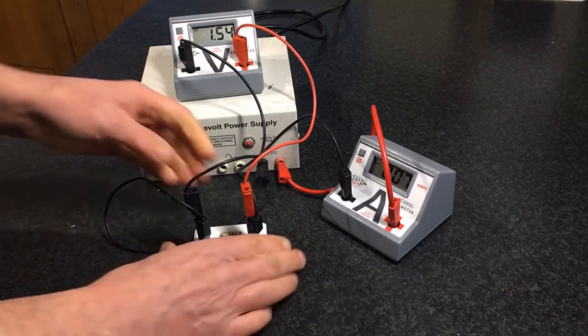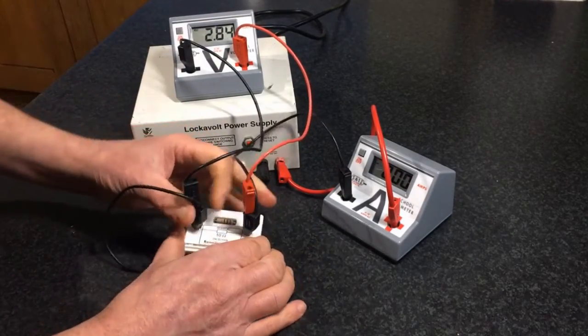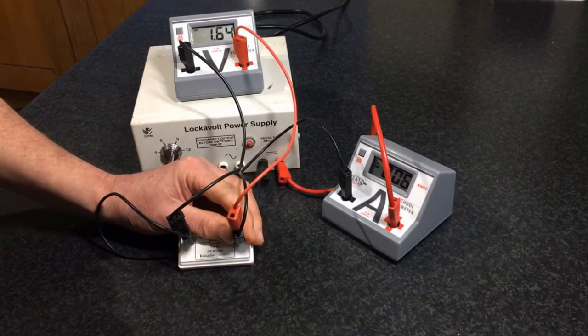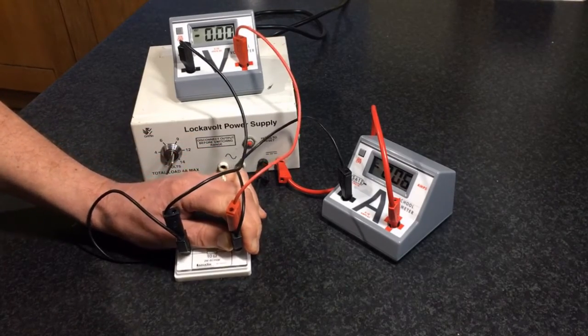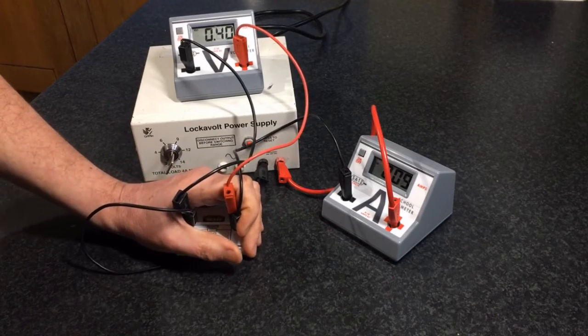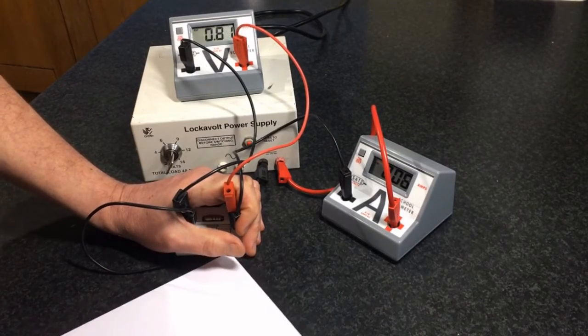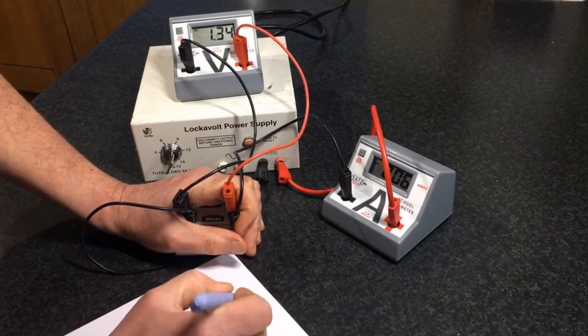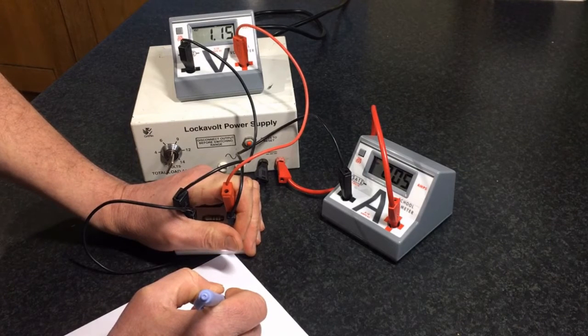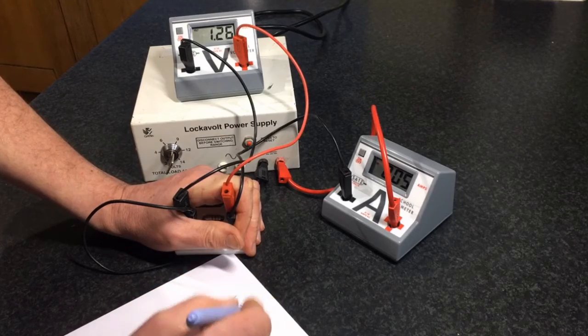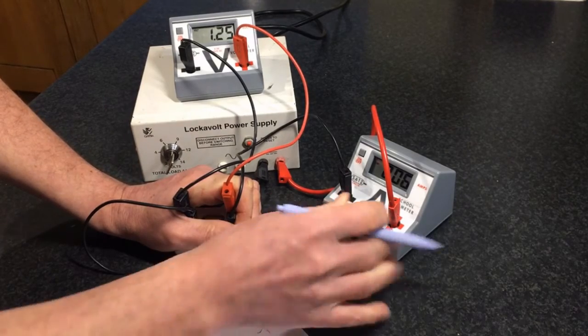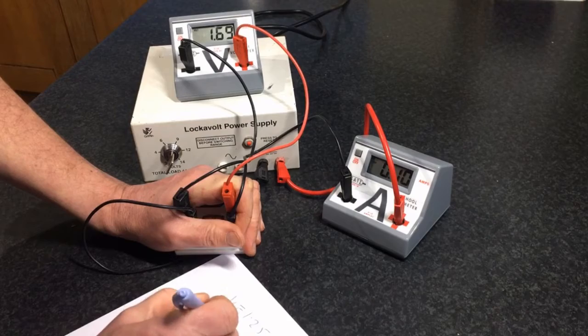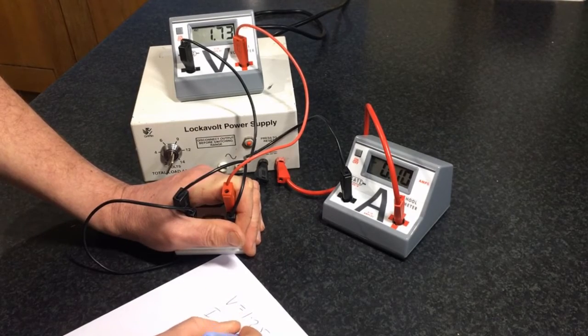It's fluctuating a bit. We've got a potential difference and we've got a current. That's staying fairly still. So the potential difference, V, is 1.25 and the current, I, is 0.10.